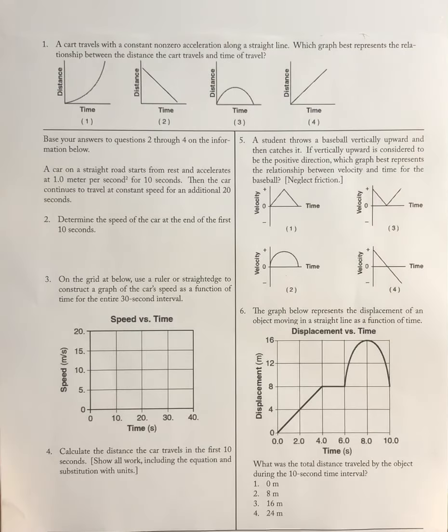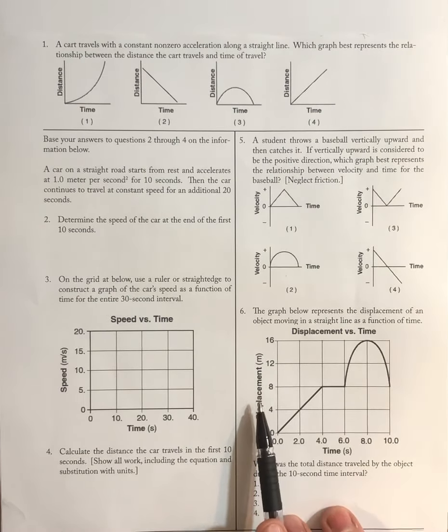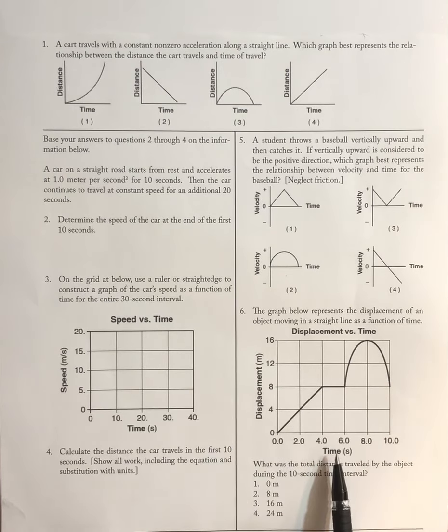Okay, so this is the third one of these motion graph videos I've made. Motion graphs can be sort of confusing because they're not really intuitive. Sometimes you can't just look at them and interpret the data, and the reason is because if I have something like, say, this graph right here, displacement on the y and time on the x.